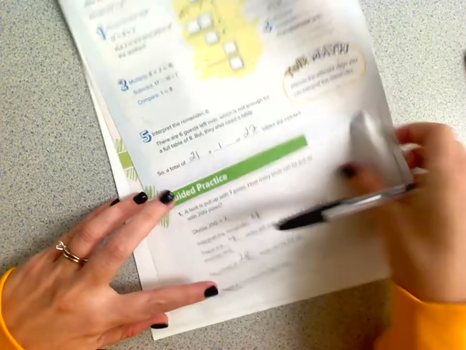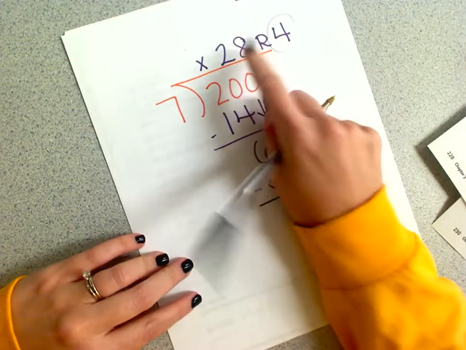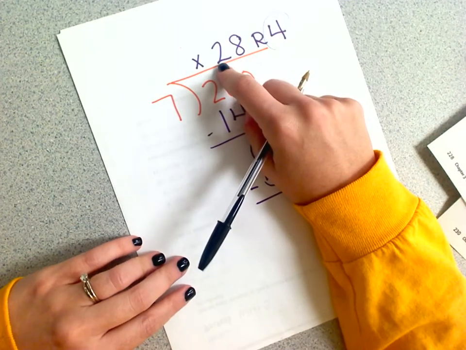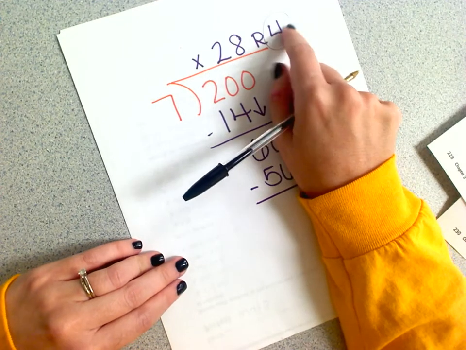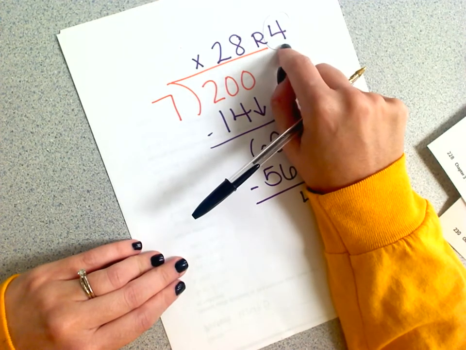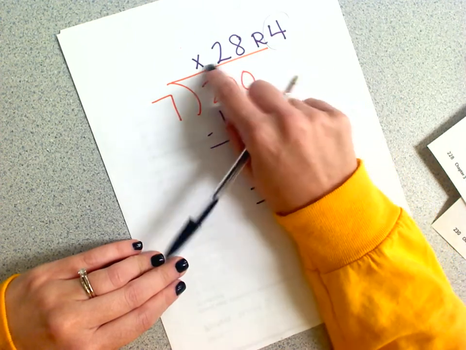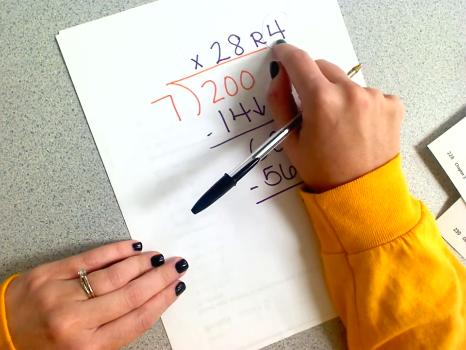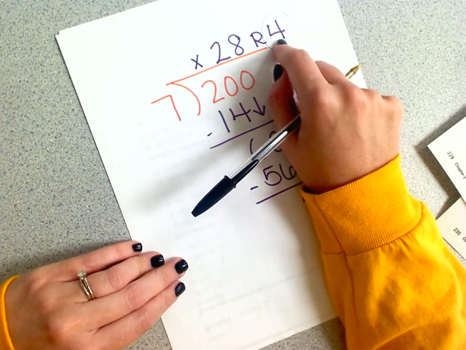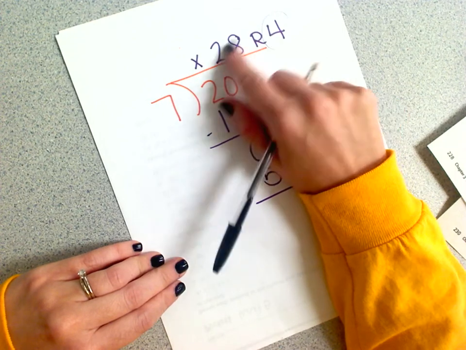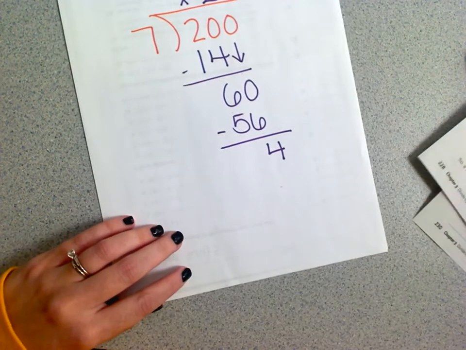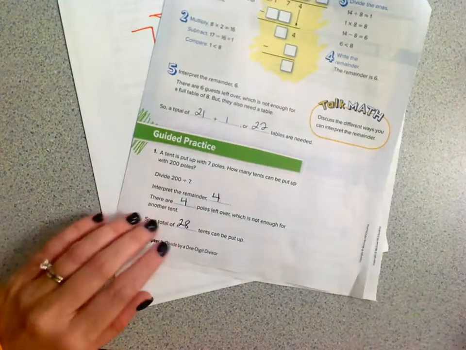28. You can't round up here to 29. Why not? Think about why not. Because you need 7 poles to make a whole tent. You don't have 7, do you? You have 28 full tents and 4 poles left over. Is that enough to make a new tent? No. So how many complete tents can you make? 28.